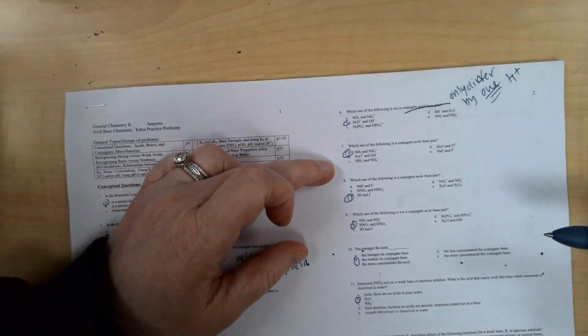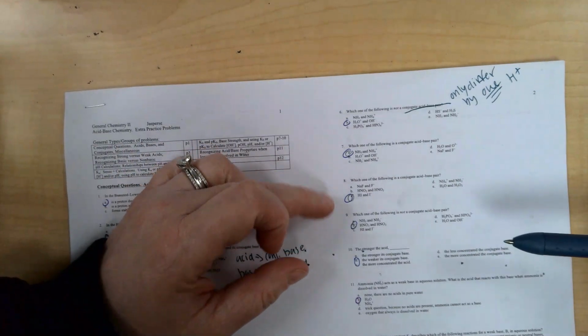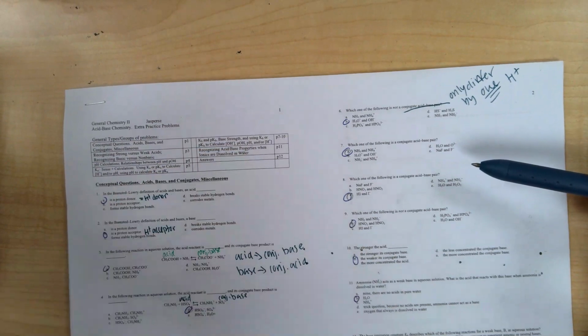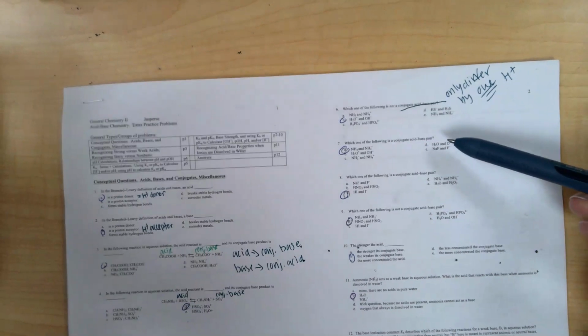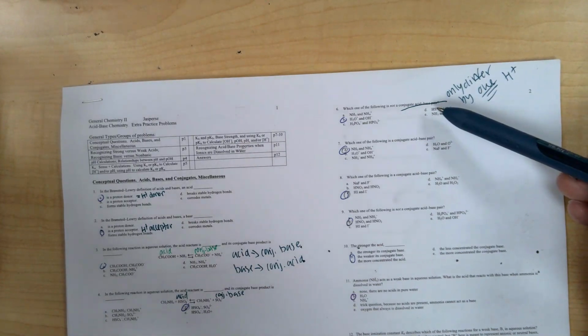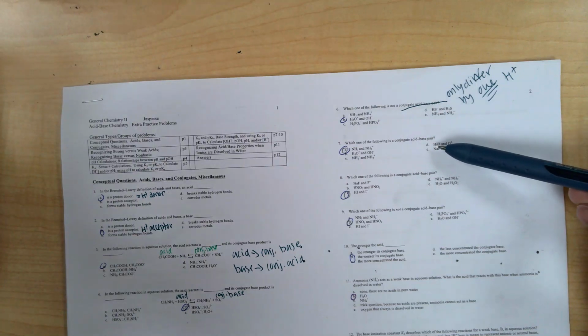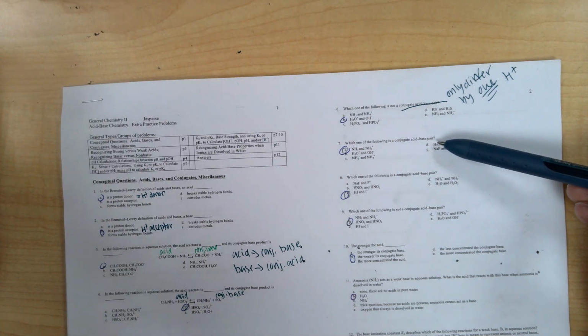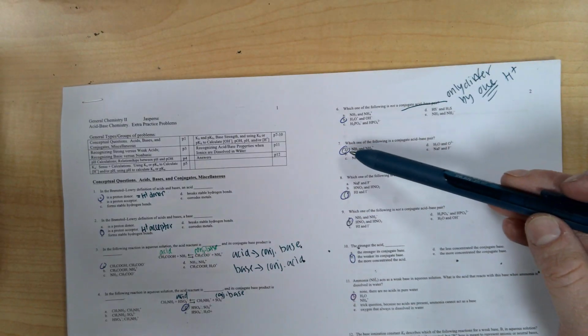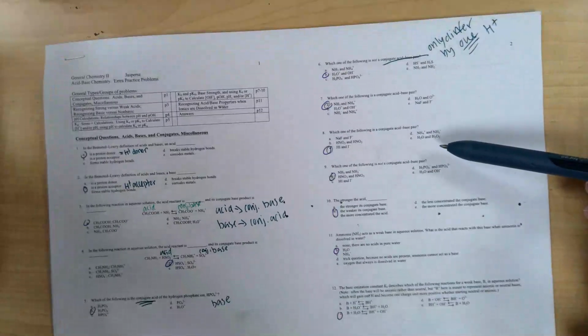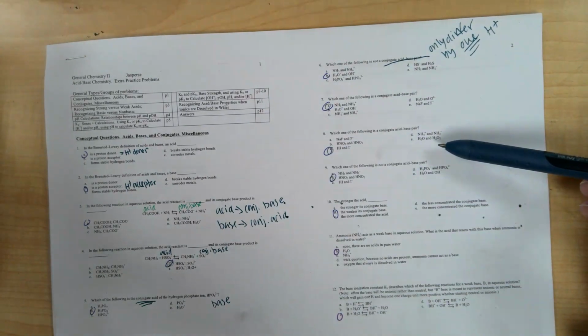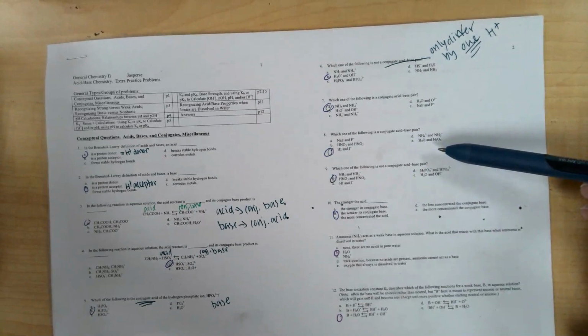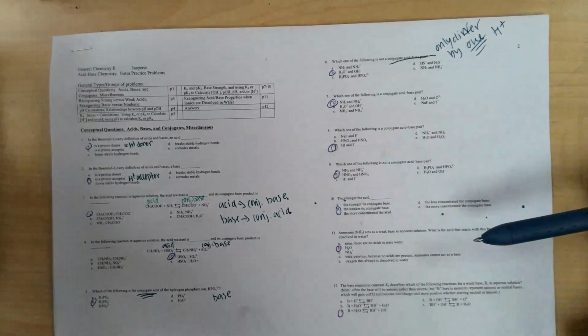We're going to keep the same logic all the way through 7 through 9. 7 is just asking which of the following is a conjugate acid base pair. 6 was which one it's not, 7 is asking which one is. So you're going through and locating which pair differs by just 1 H plus, which would be A. Same thing with 8. 8 is asking which of the following is a conjugate acid base pair, so we're looking for a pair that differs by just 1 H plus, which is why C is the answer.